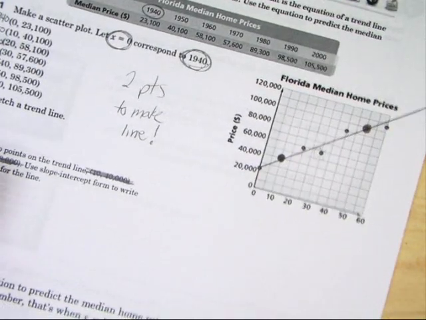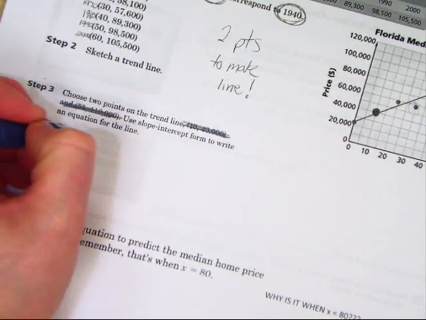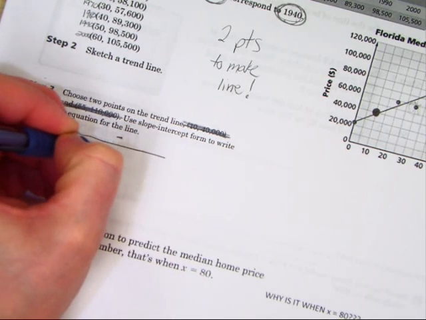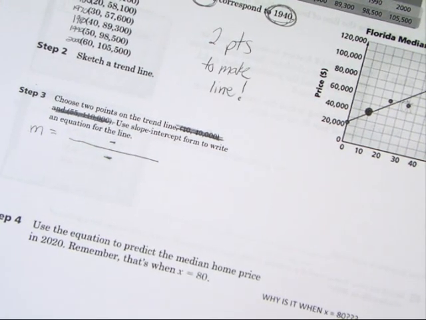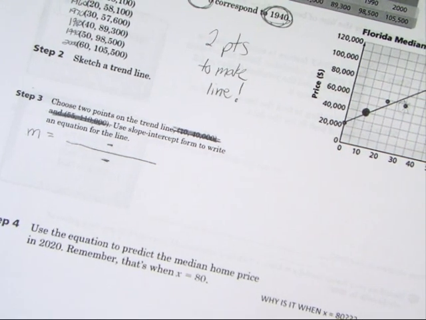Here we go. Well, you guys have learned how to make an equation. You start by finding the slope. Minus on the top, minus on the bottom. Now remember, the y values go on the top. Now we need to identify what points we picked. I'm going to put stars by them.